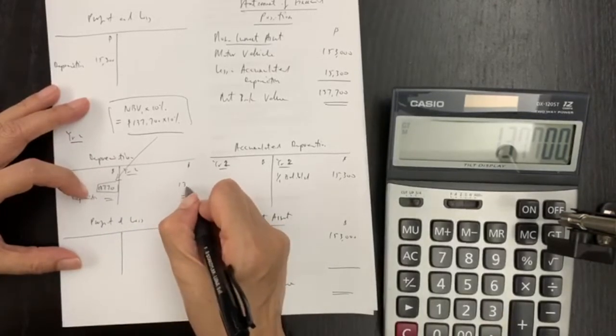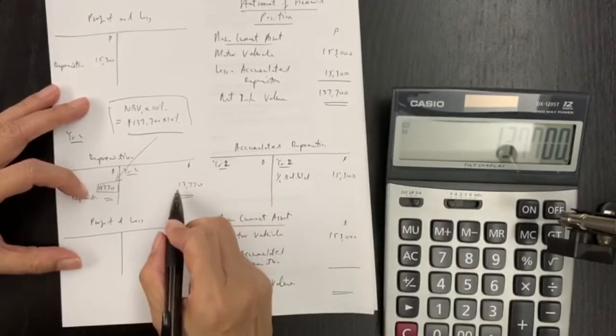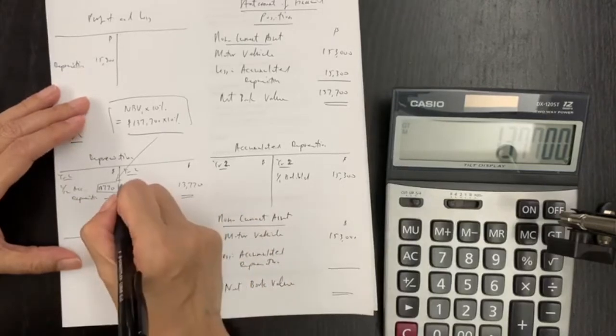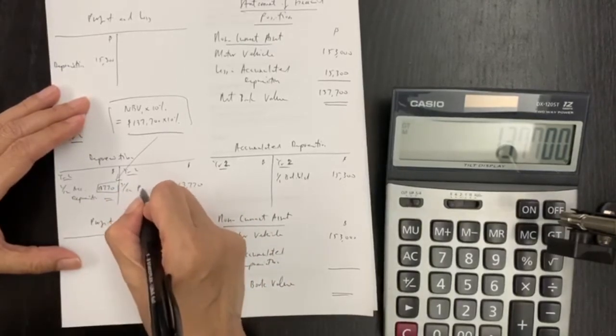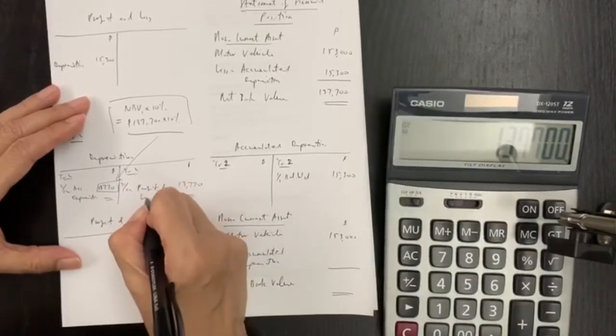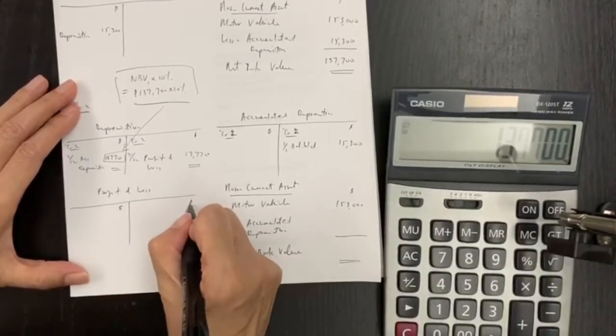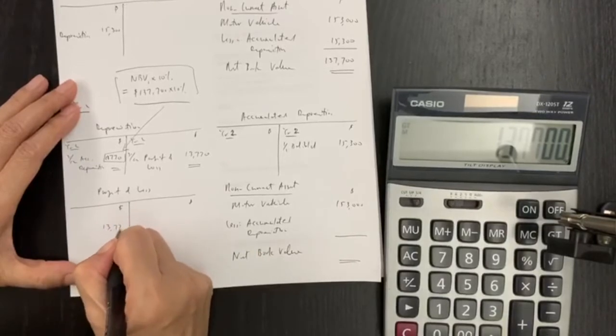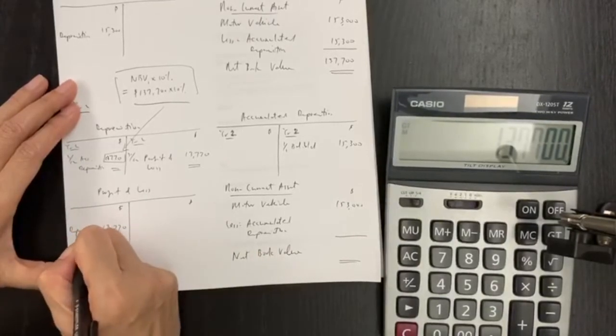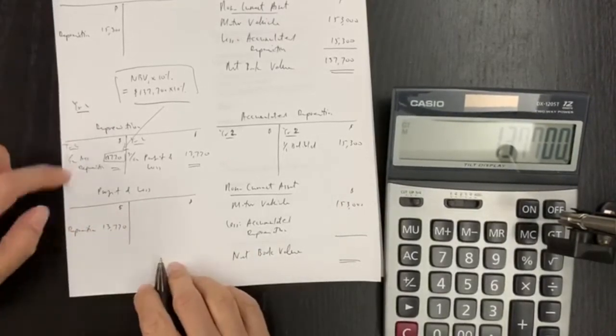So to close this, 13,770 is closed to profit and loss. Okay, so I have in the profit and loss account 13,770 because of depreciation in year two, right?